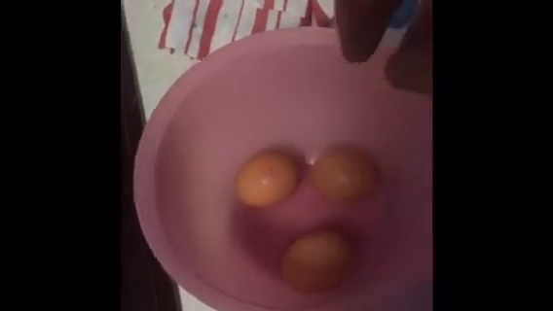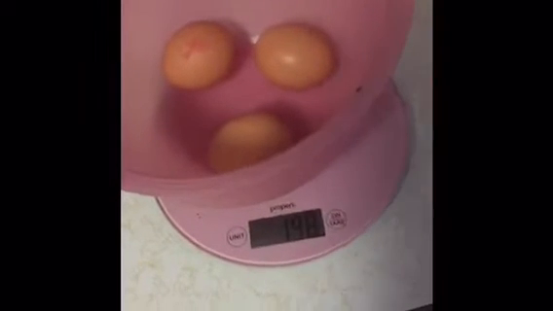I'll quickly and gently, as to not crack any eggs, grab 3 eggs. 1, 2, 3. I'm just making sure they're not cracked as I put them in. And put them on the scales, and I'll just get that scale weight there.